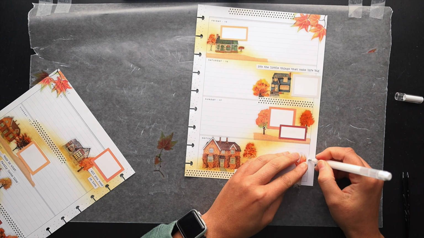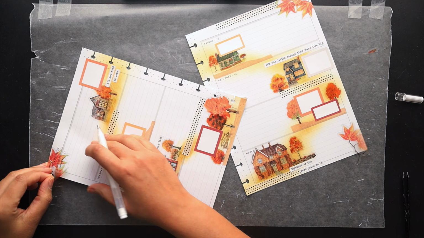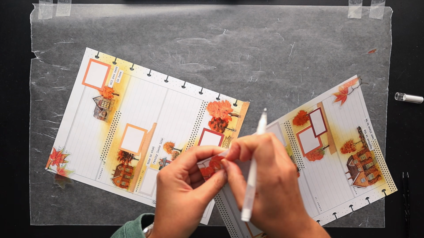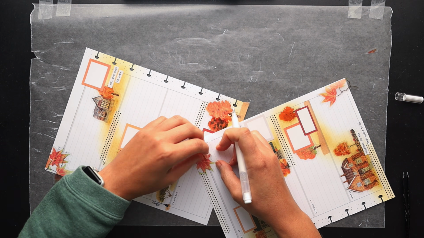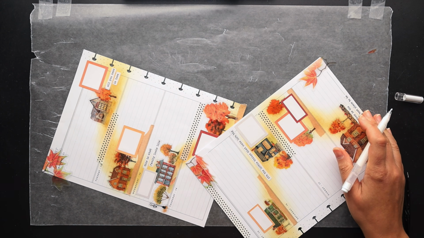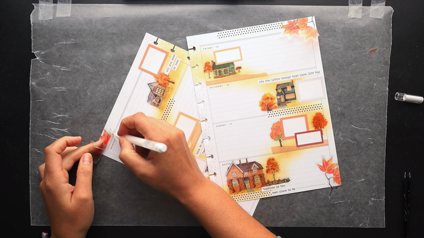Again, using that white pen to clean up those black lines behind the sticker. I'm going to do the same on some of these that I've already laid down, and I see there's a real, not a bleed through, but a real showing of those black lines behind those stickers.